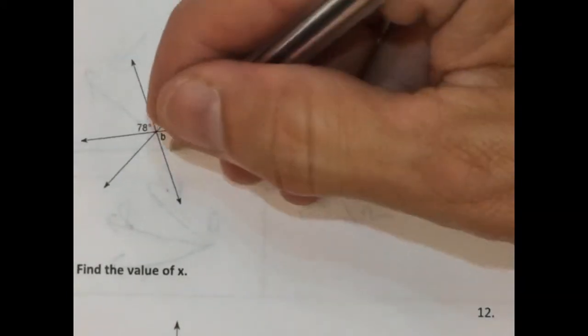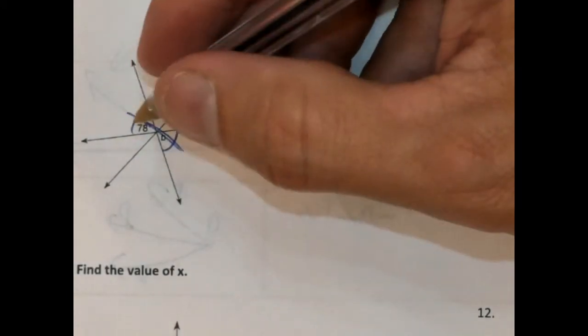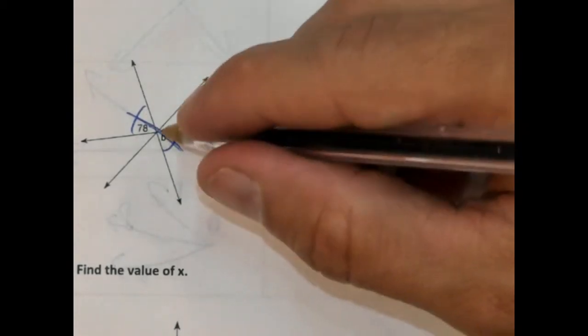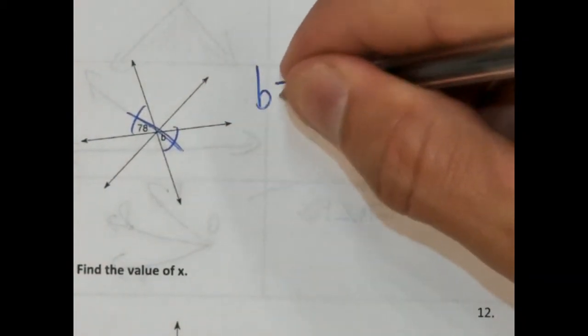Let's go down to 9 here. So these are vertical angles because they are formed by intersecting lines. Therefore, they are the same. So therefore, B would be 78 degrees because they are congruent to one another.